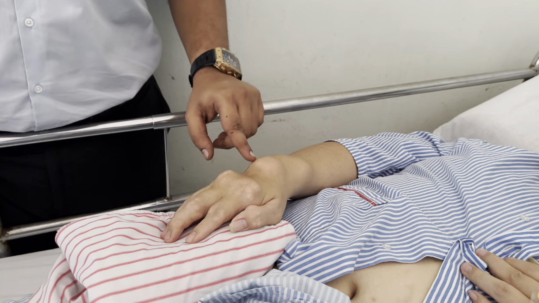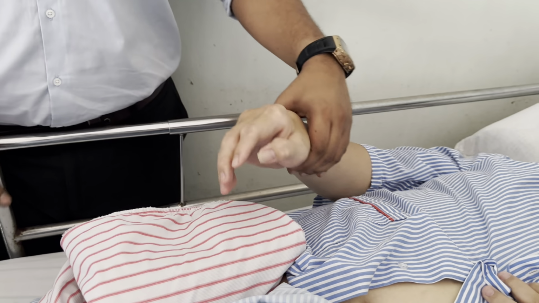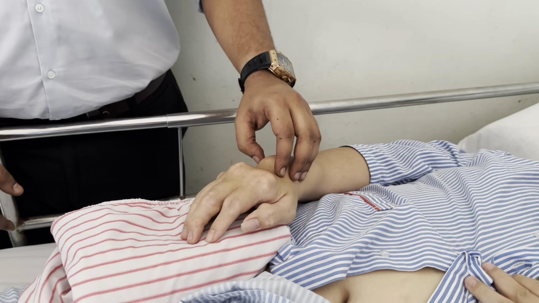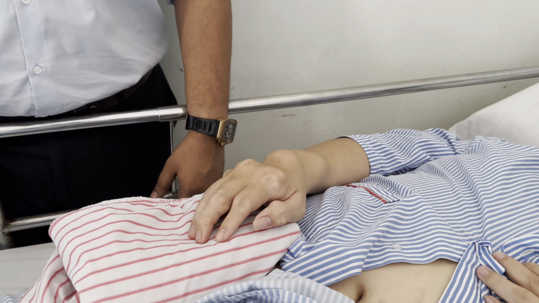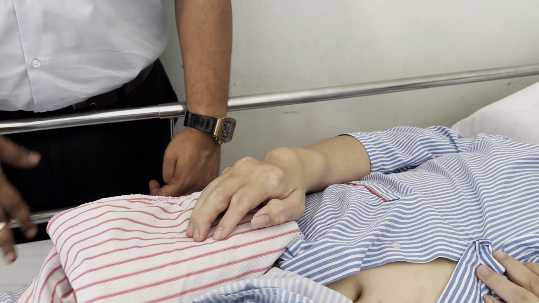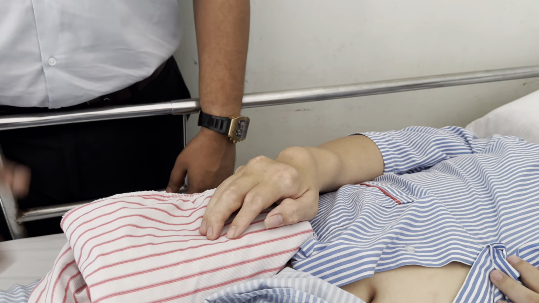For example, this swelling is coming at the wrist region. Wrist region can always cause peripheral nerve injury. So it can compress the median nerve, ulnar nerve, and you want to just do screening for the radial nerve. So you can do screening for these 3 nerves. If it is positive, you do the complete peripheral nerve examination for that particular nerve. So how to screen for median nerve?